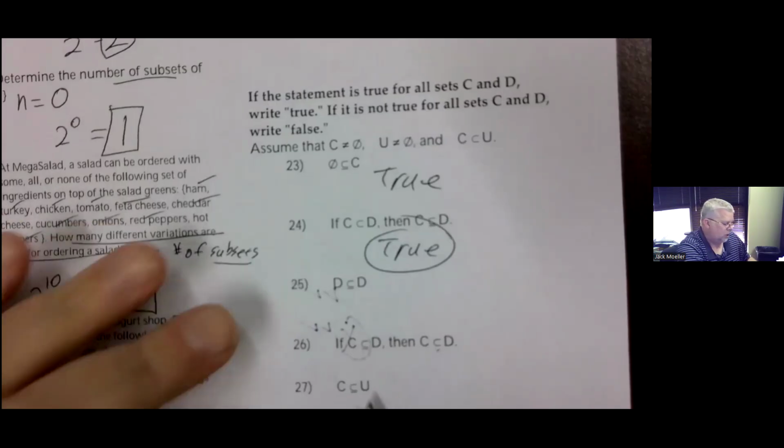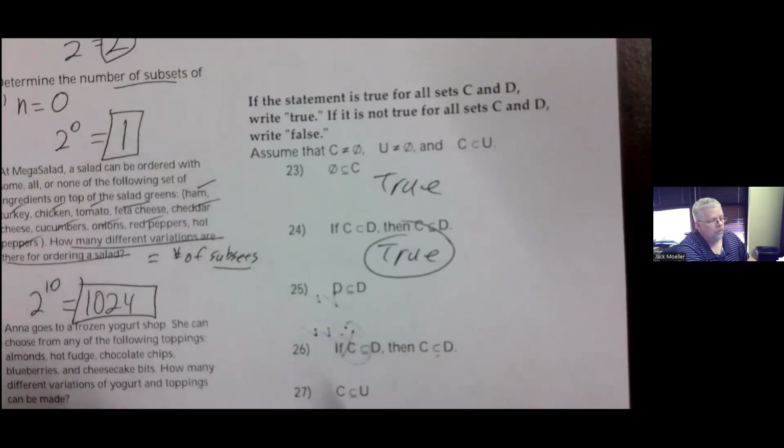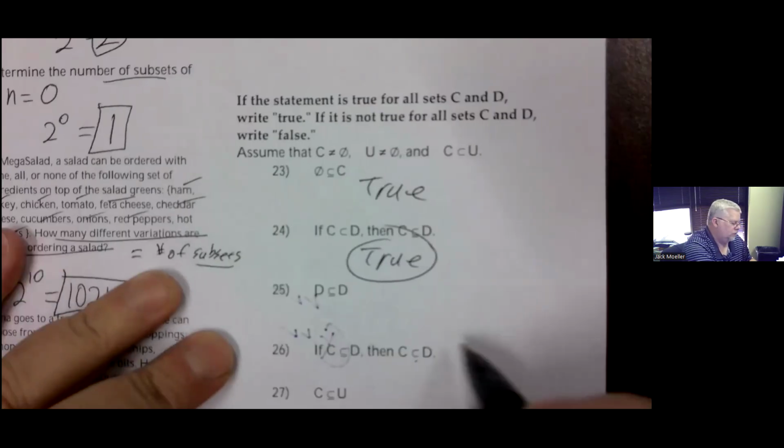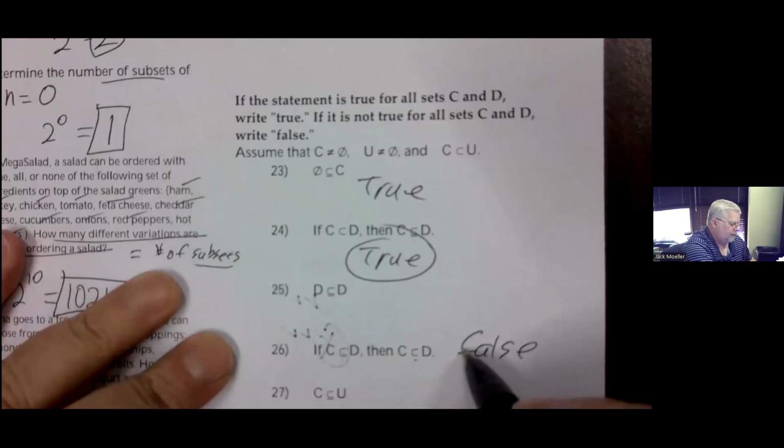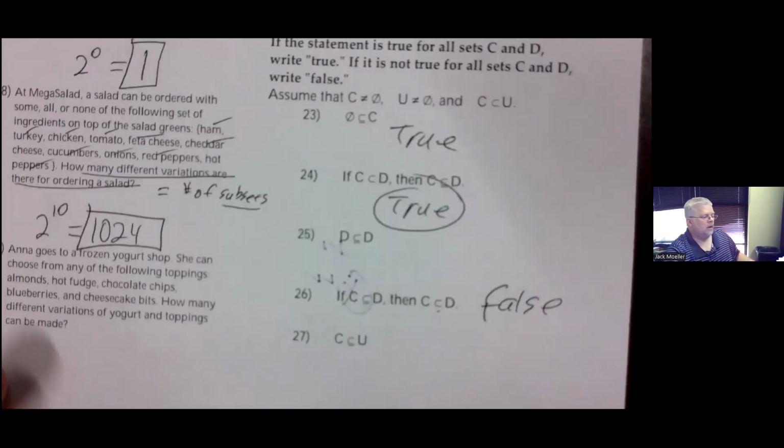Well, it could be, because there's equals there, but we don't know for sure. Since we don't know for sure, we have to assume false. The only time you can say true is if you know in every single instance it is true. If you can come up with 1 case where it's false, then in math that makes it false. Something can be true 99 times out of 100, but if it's false once, then overall it's false.